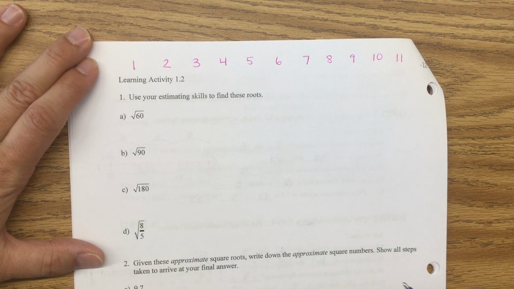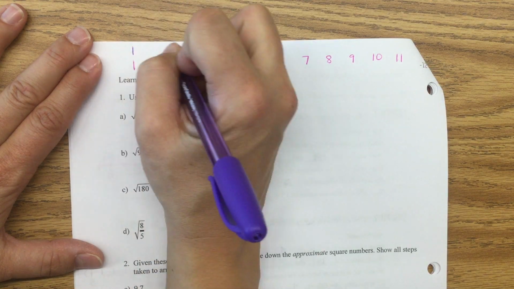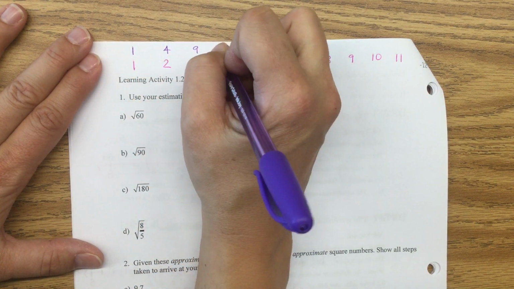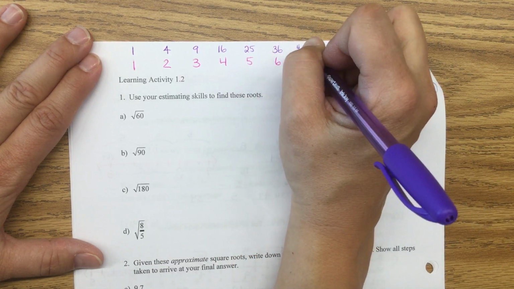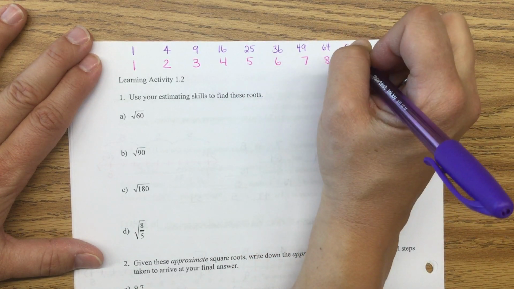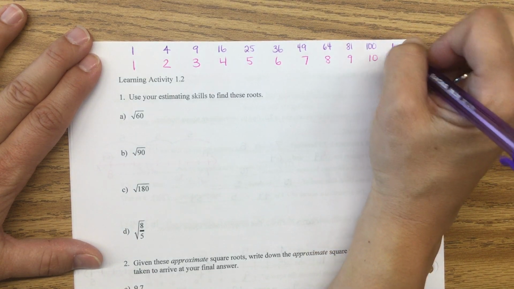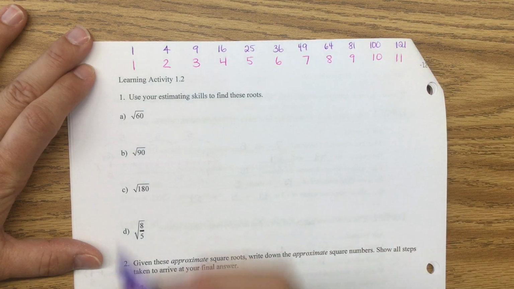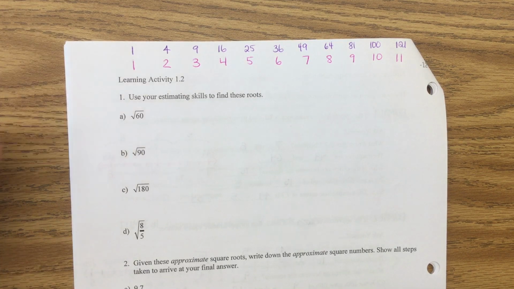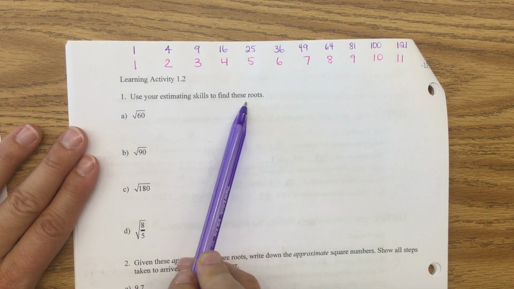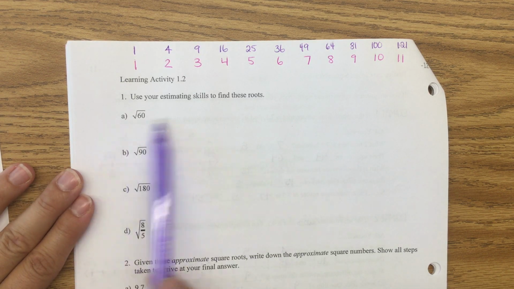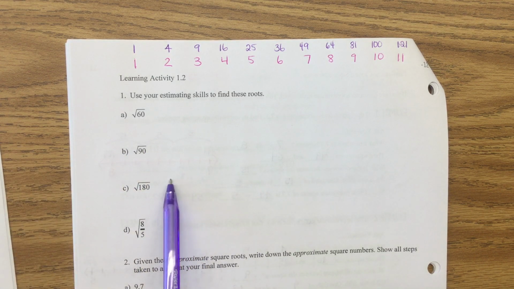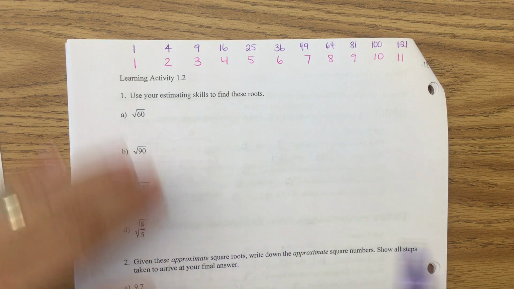Okay, and their perfect squares are 1, 4, 9, 16, 25, 36, 49, 64, 81, 100, and 121. Okay, so use your estimating skills to find these roots. So pause, try it yourself, and then check your answers against mine. Either try one and then check, pause, try the next one and then check, but whatever.